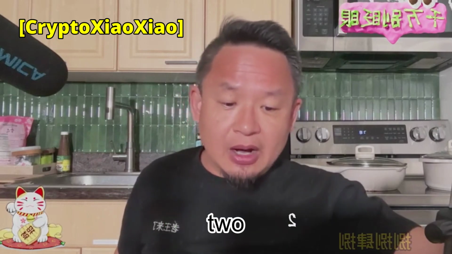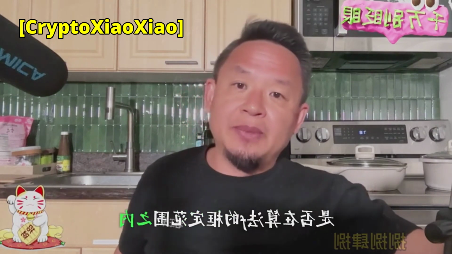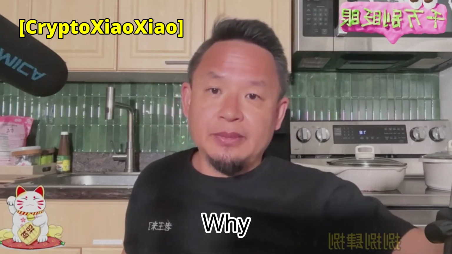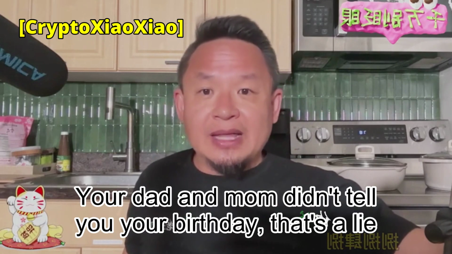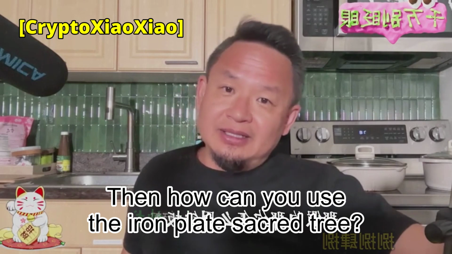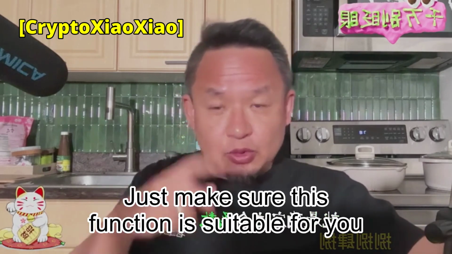2. Determine whether your destiny is within the scope of algorithm F. For example, some people are not suitable for accurate statistics. Why? Your dad and mom didn't tell you your birthday, or told you a false one. Then how can you use the iron plate sacred tree? Got it. Just make sure this function is suitable for you.